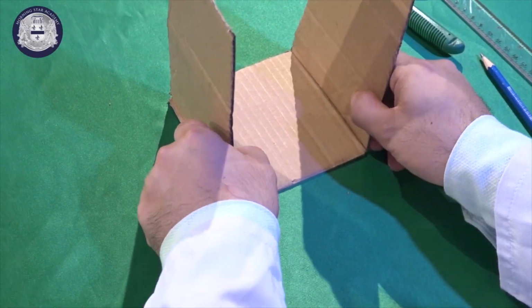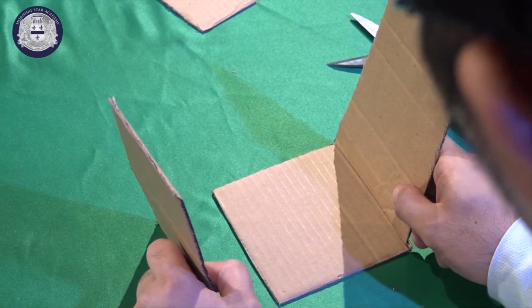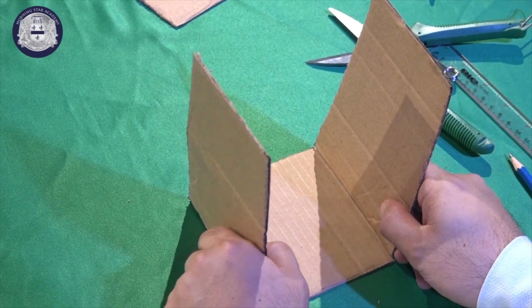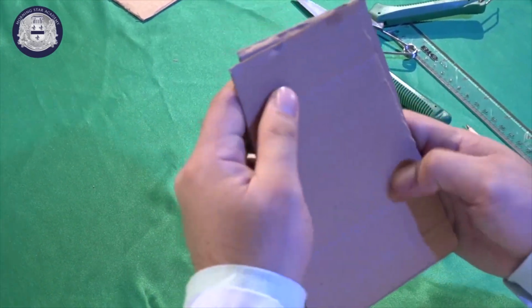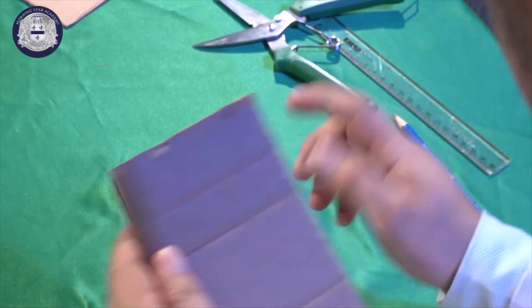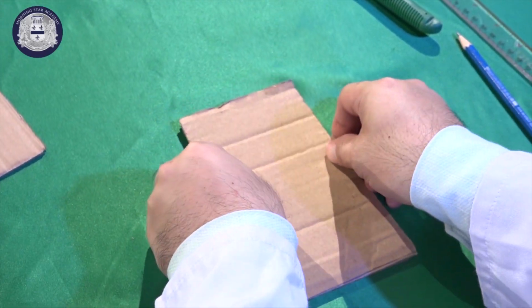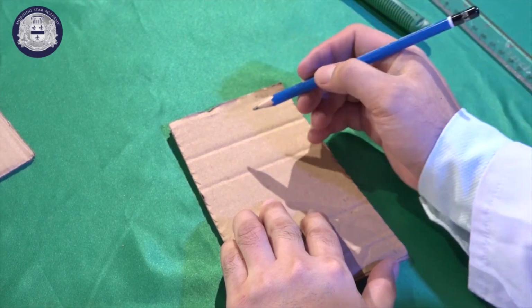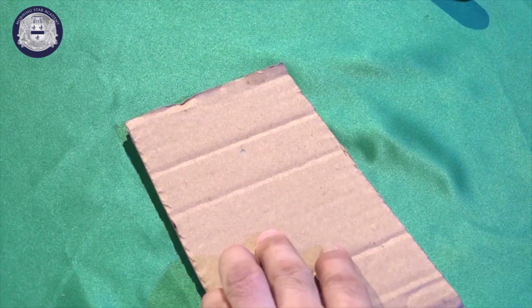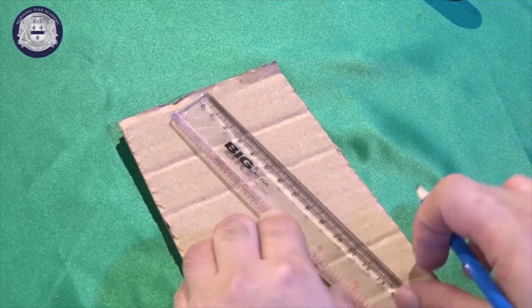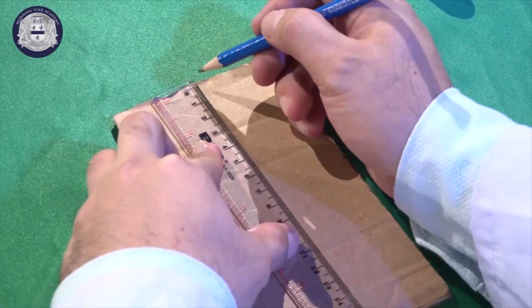We will glue this to the square that we made, this one. But before gluing this stand for our prize wheel, make sure to make first a hole in this part. You have to estimate.